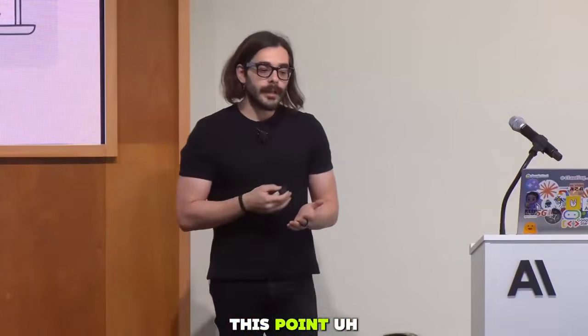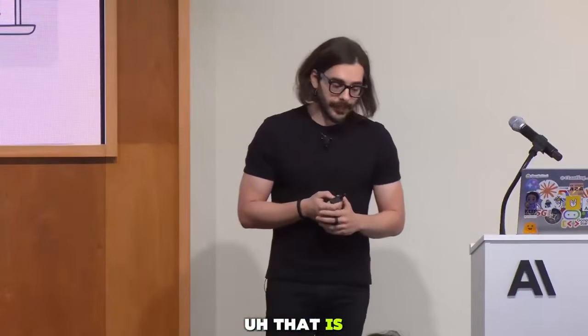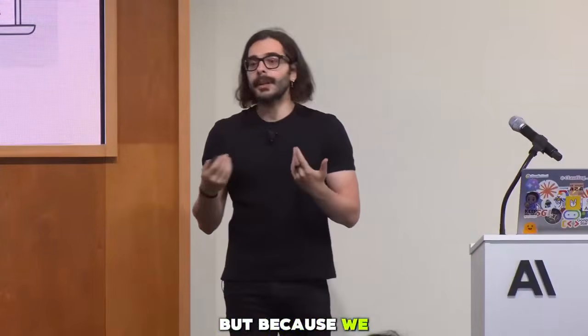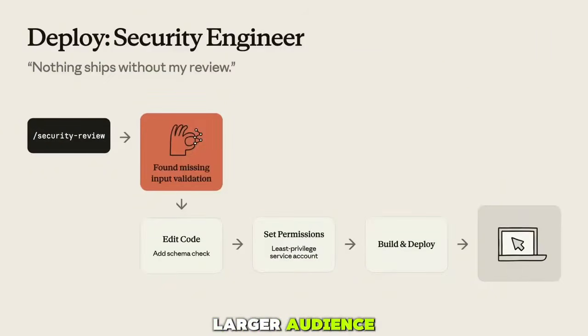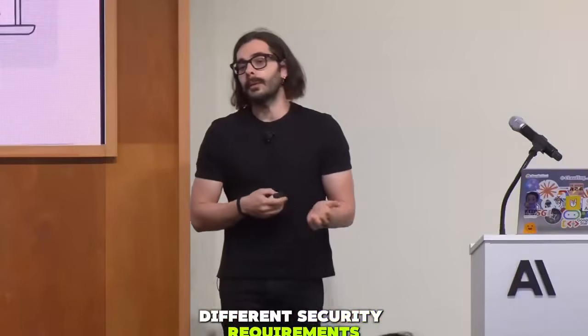Okay, so at this point we have the code of the app that is ready to be deployed. But because we are deploying on cloud and we want to open this up to a larger audience, we want to deploy it confidently. So this is when you want to consider running a security review. Now, depending on your company, you can have different security requirements.